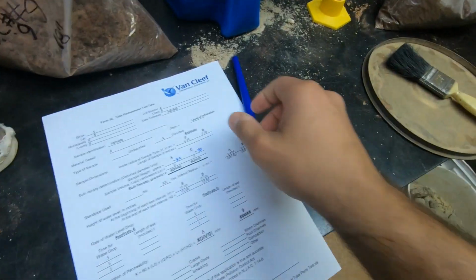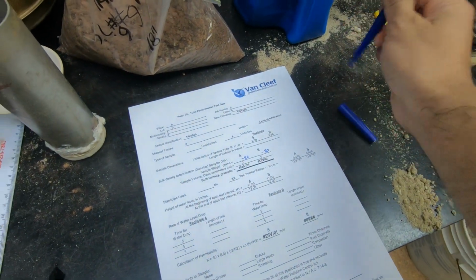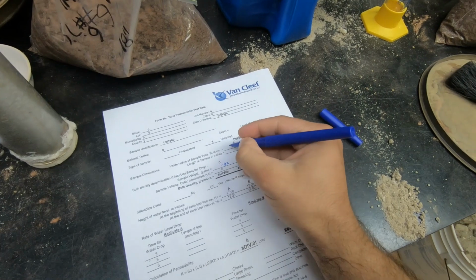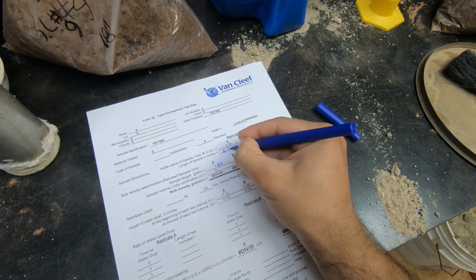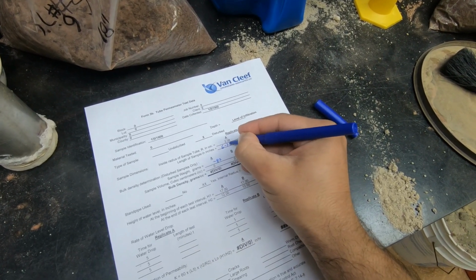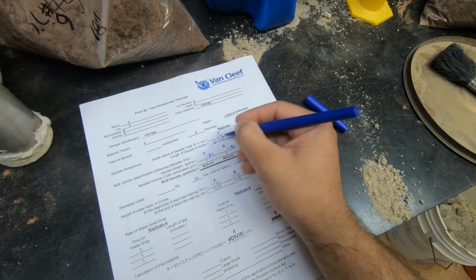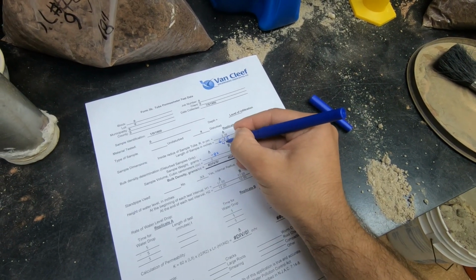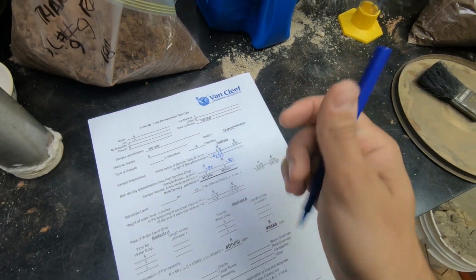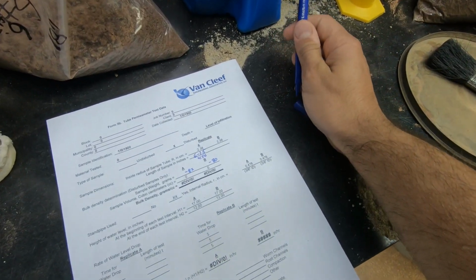All right, so what I'm going to do, I know that this is 6 inches tall, so it's 6 minus 1.5, right? Because there's 1.5 on the top. So that would come out to 4.5. Basically, that's how much sand is in the tube.